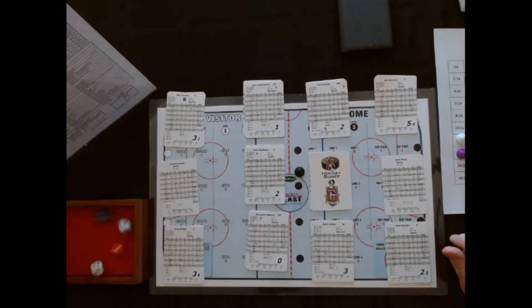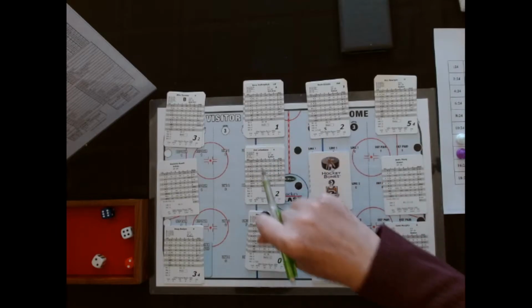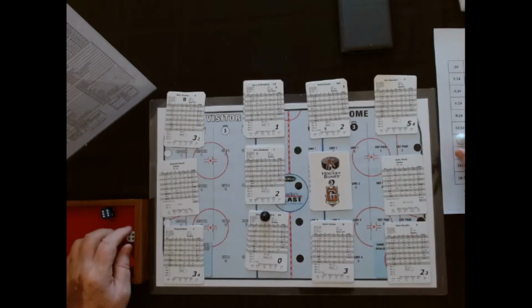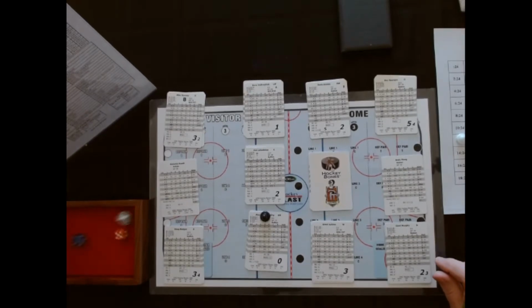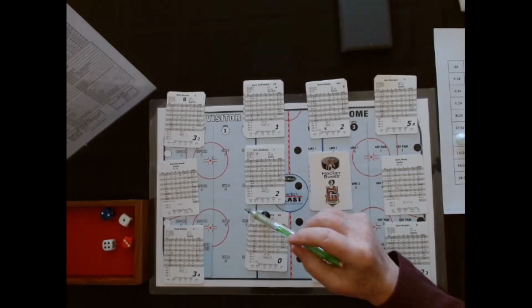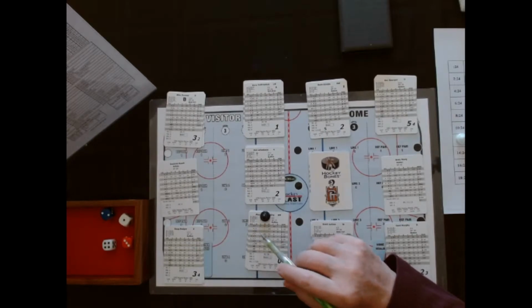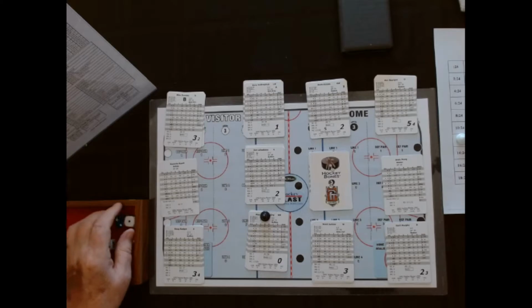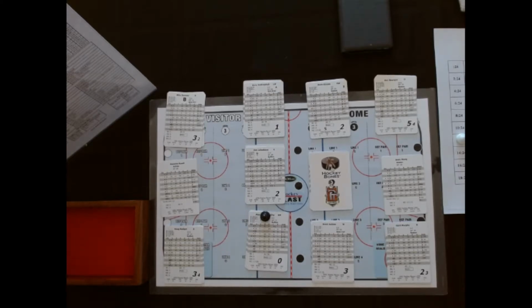Okay, here we go. It's a 6-6-6. And it's going to the right wing, Alexander Mogilny. So now we're going to look at Mogilny. 2-5, and that is in range. His power play range is 4-5. That's big. Holy mackerel. That is in range, so Mogilny's going to get a shot on goal and a possible shot that could score.